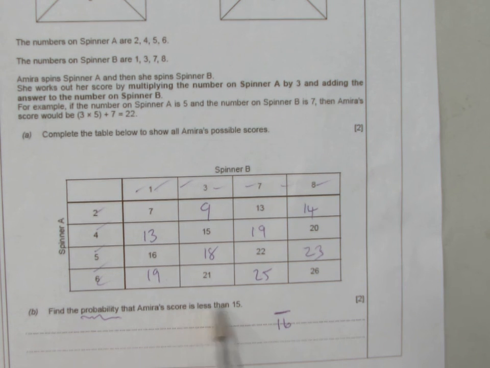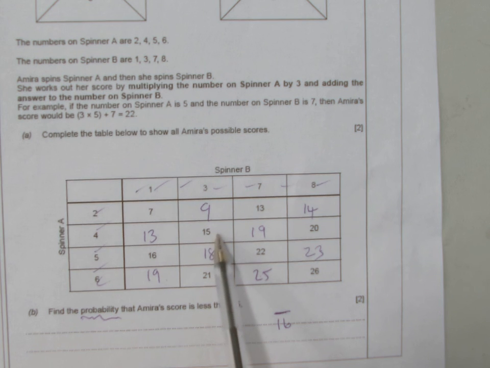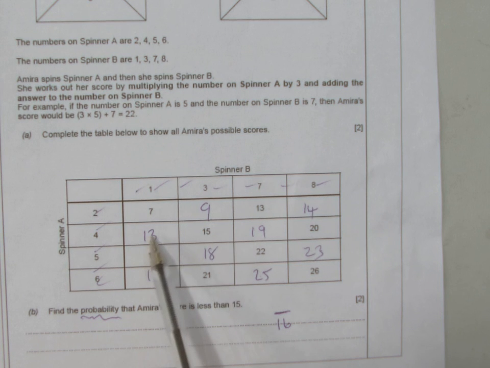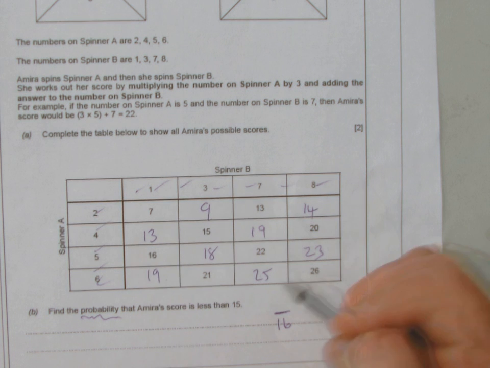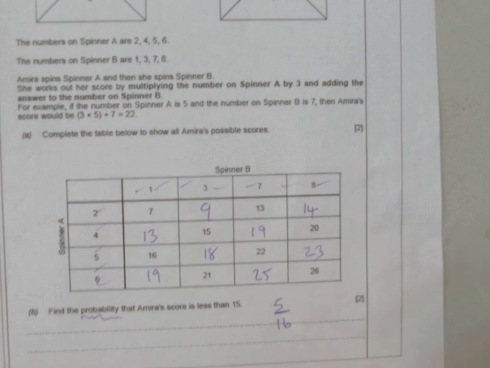Now, how many are less than 15? That's what it's asking. So let's count them. We've got that one there. 1, 2, 3, 4, 5. We won't include that one because that is 15. It's not less than 15. So that's it, I think that's all we've got. 1, 2, 3, 4, 5. 5 out of 16. And you've got the 2 marks there for completing that.